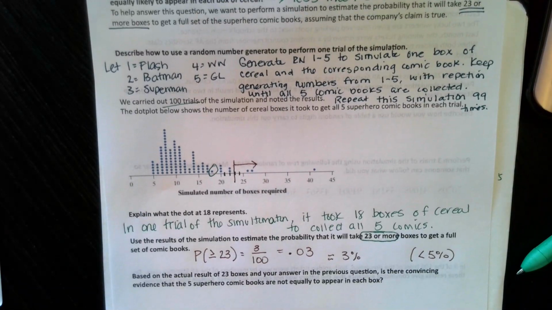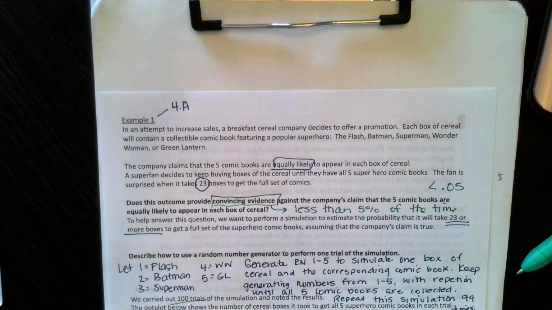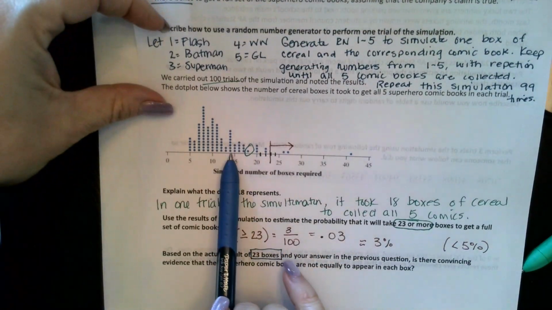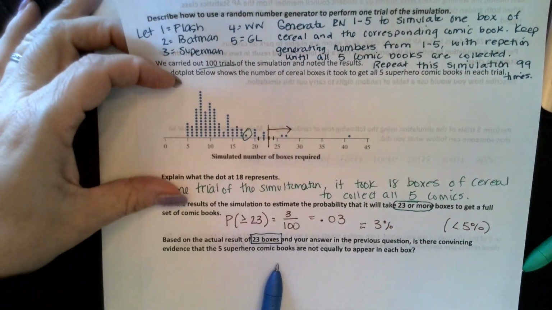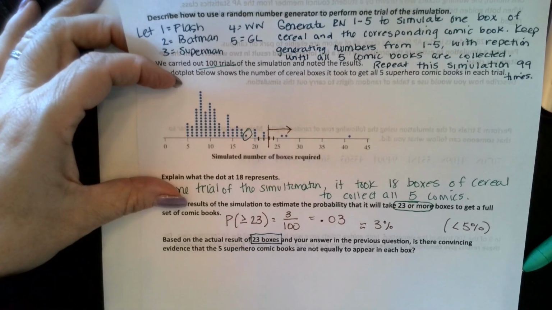Based on the actual result of 23 boxes, now what we're not doing is looking at this data to find where our mean value is to get an estimate of how many boxes of cereal is the average. This is asking specifically based on the actual result of 23 boxes, and your answer in the previous question, is there convincing evidence that the 5 superhero comic books are not equally likely to appear in each box?